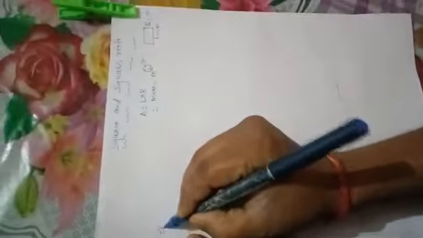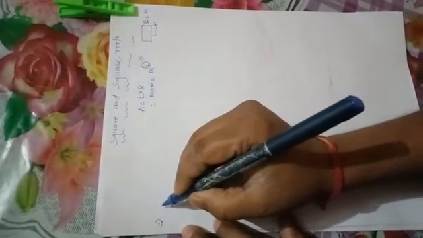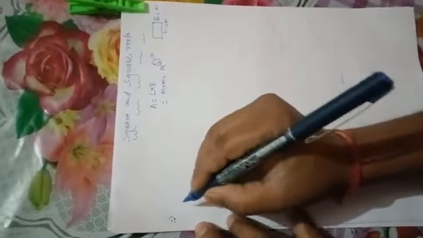So first off, I'll write the definition for the square number.